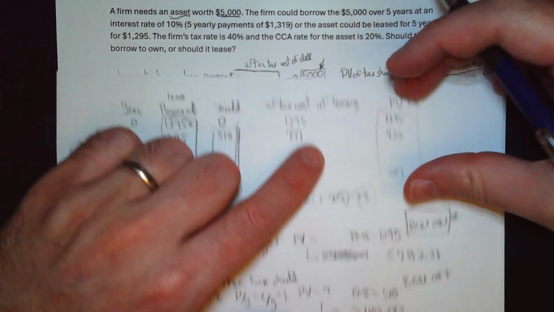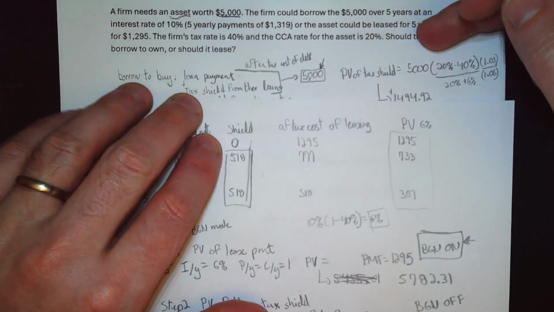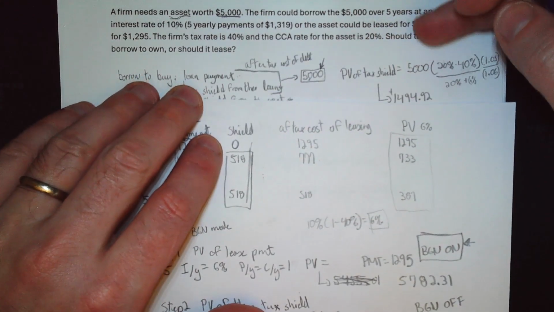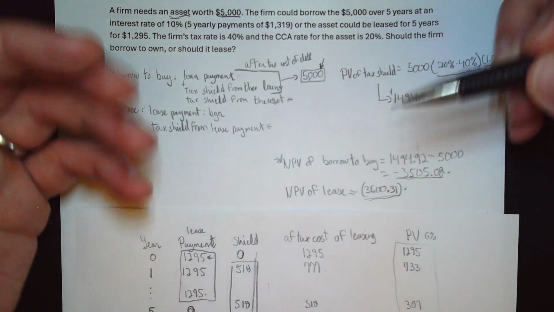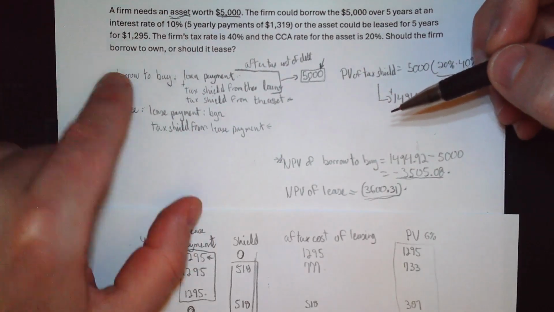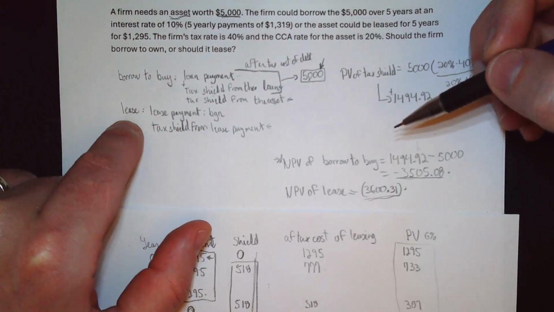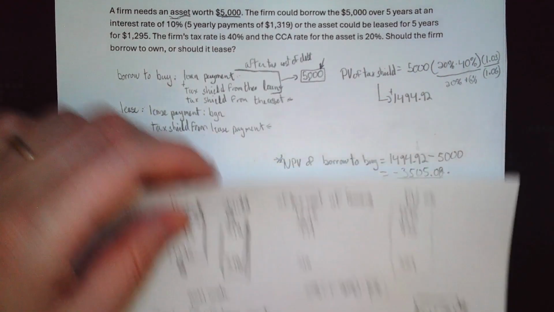In the next video, the question is not written here, but it will be there in the next video. I'll discuss what the lease payments should be in order for us to be indifferent between the borrow to buy and the lease decision. And that is not covered in the textbook.